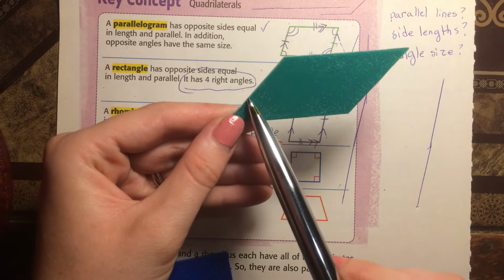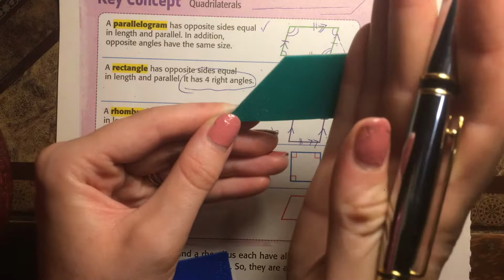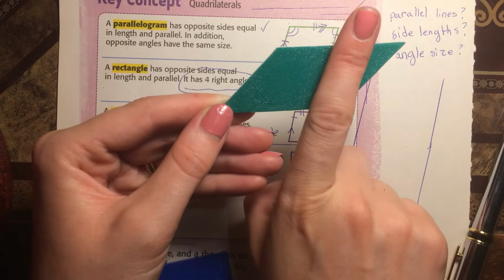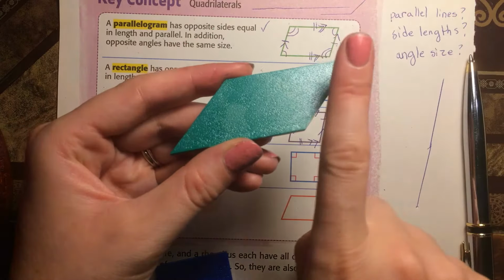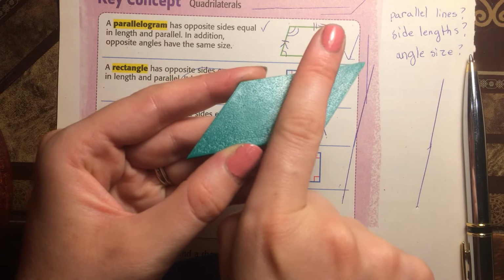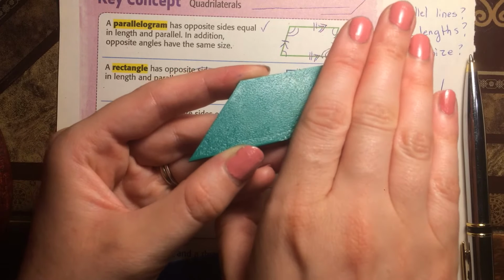It's also similar to a parallelogram, except in a parallelogram we only have opposite sides equal. We don't have all 4 sides equal. It's basically if we cut this part of the parallelogram down a bit, chopped it off a bit, then we would get that rhombus shape.